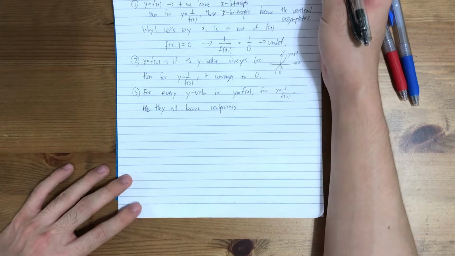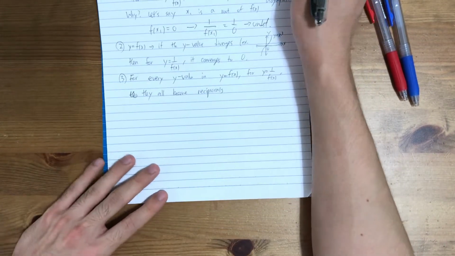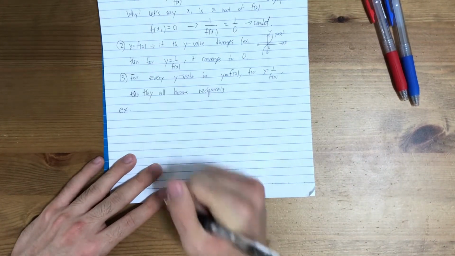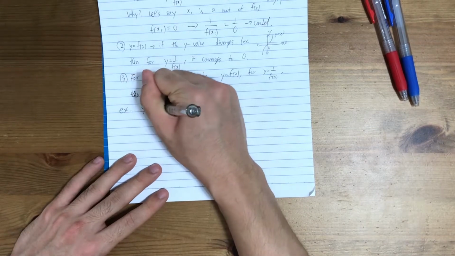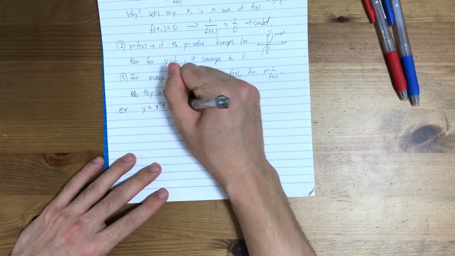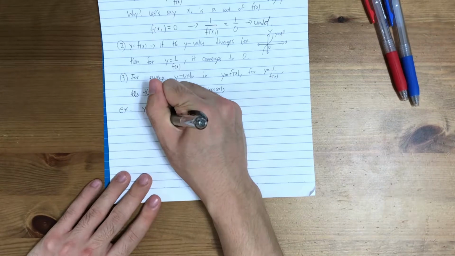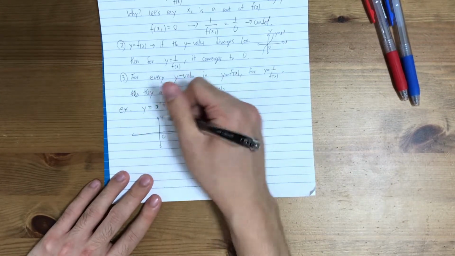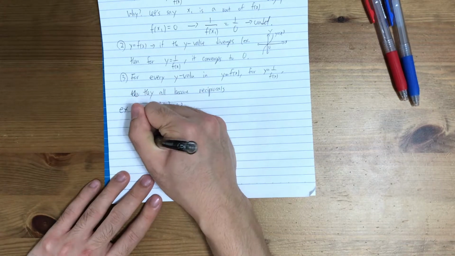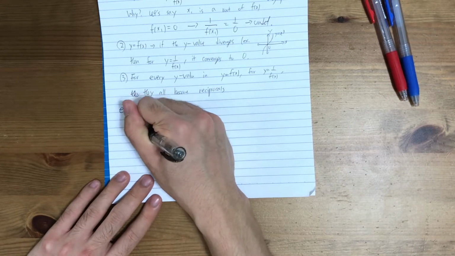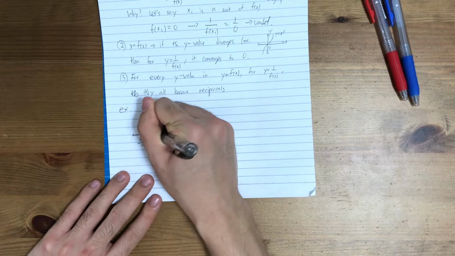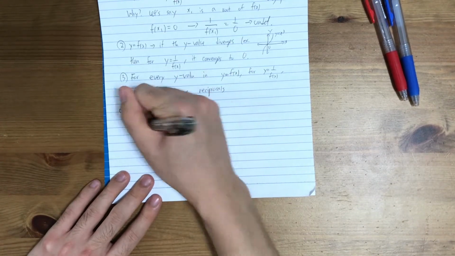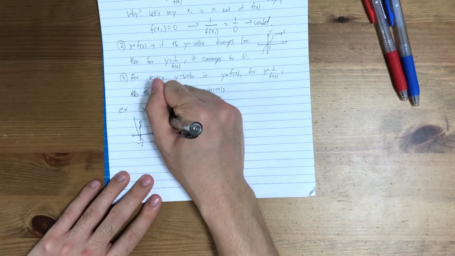Okay? So I'll try an example with you. Let's say we have a very simple quadratic function like this. So we don't have an asymptote yet. So -2, -1, and then 2. This is how the graph would look.